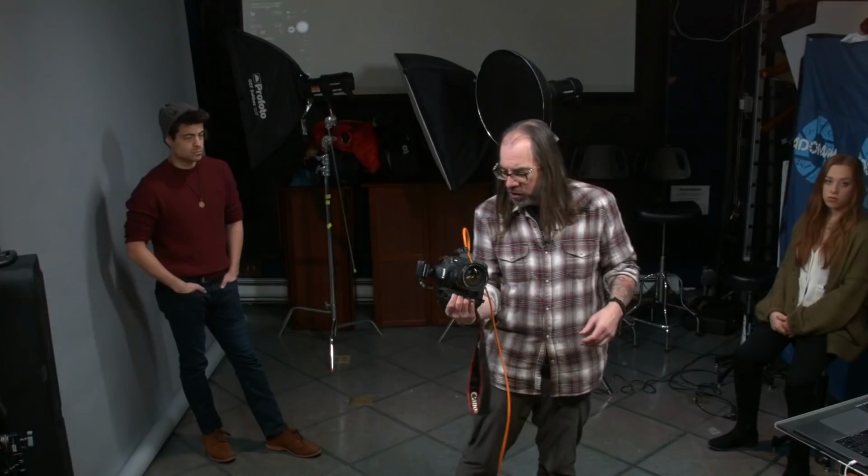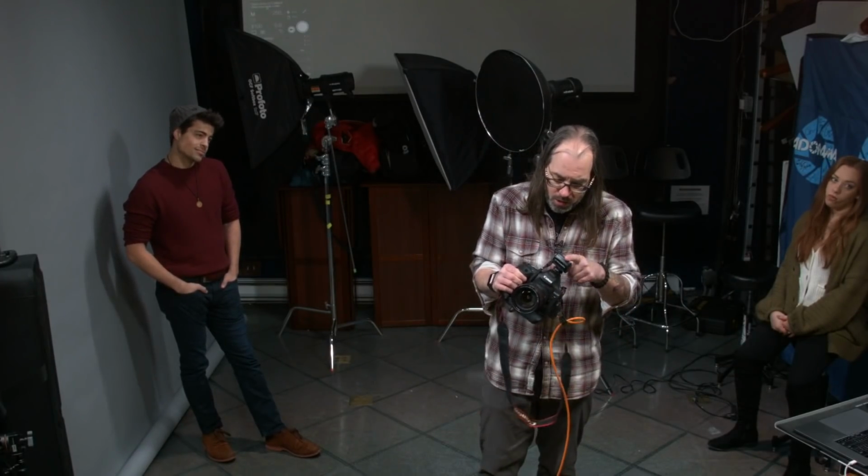This is a Canon 1DX Mark II with a 24-70. You want to set it at your lowest ISO within its normal range, so 100 in this case. And then the third part of this, which is your aperture, will be determined by how bright the space is. At least that's your starting point.